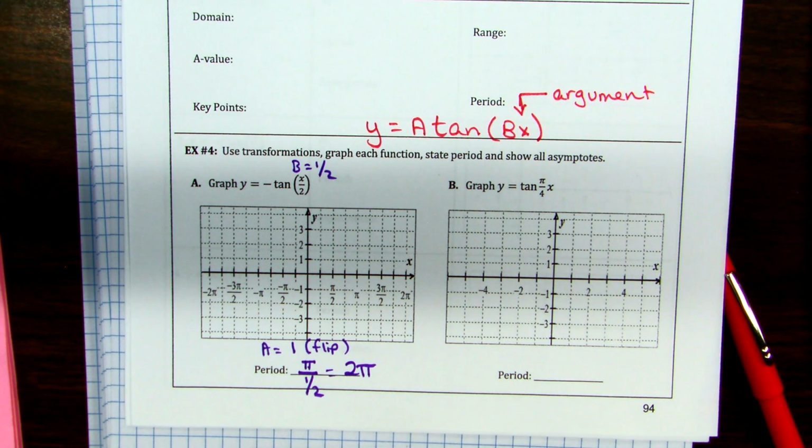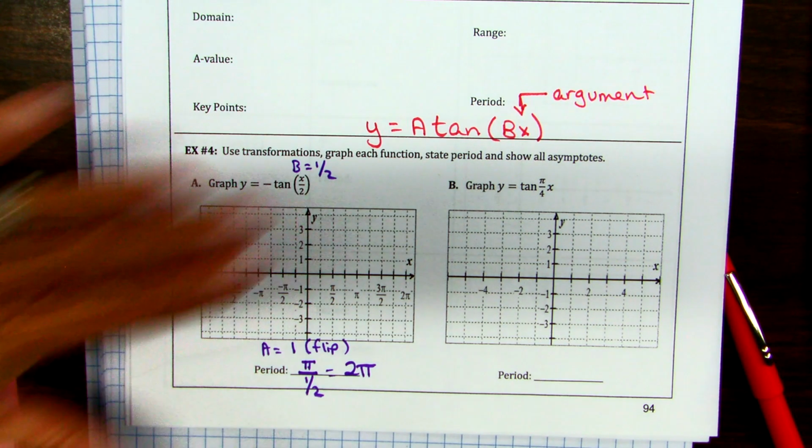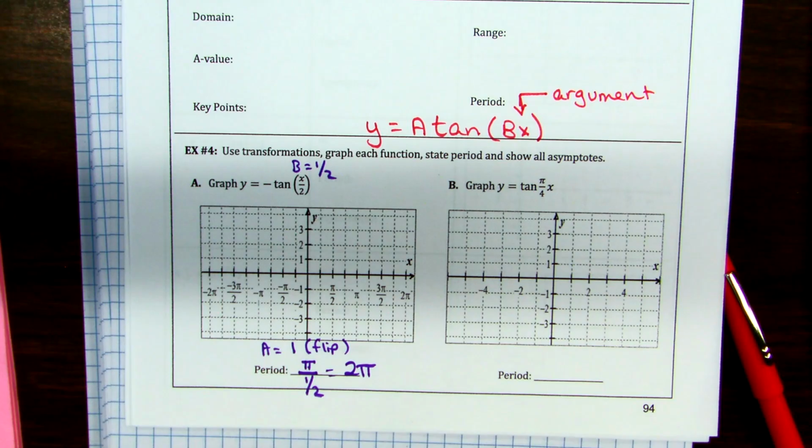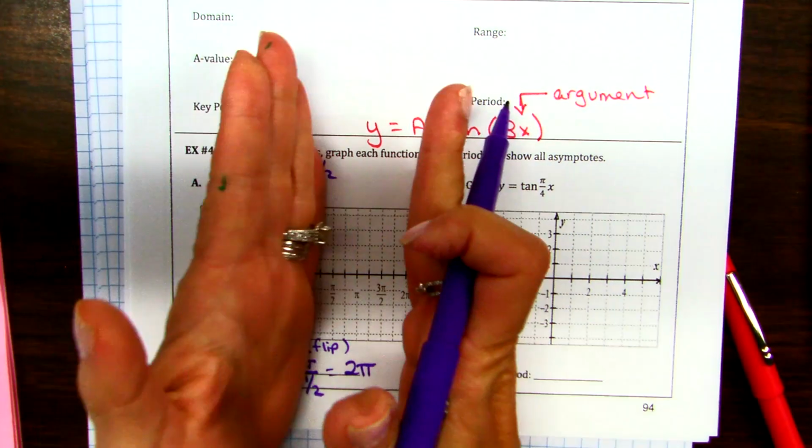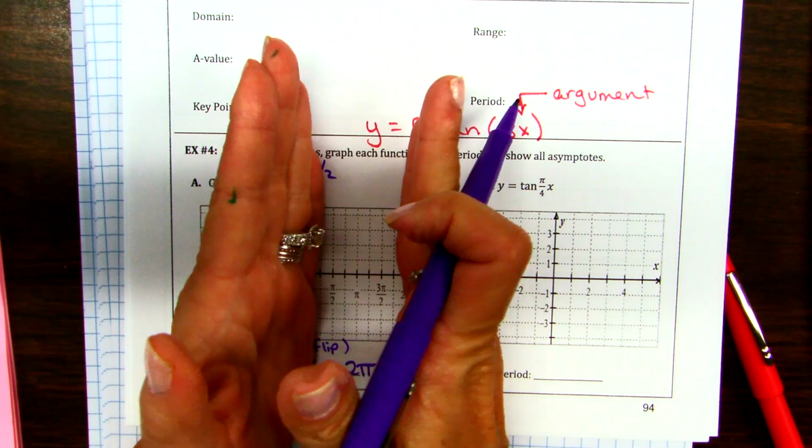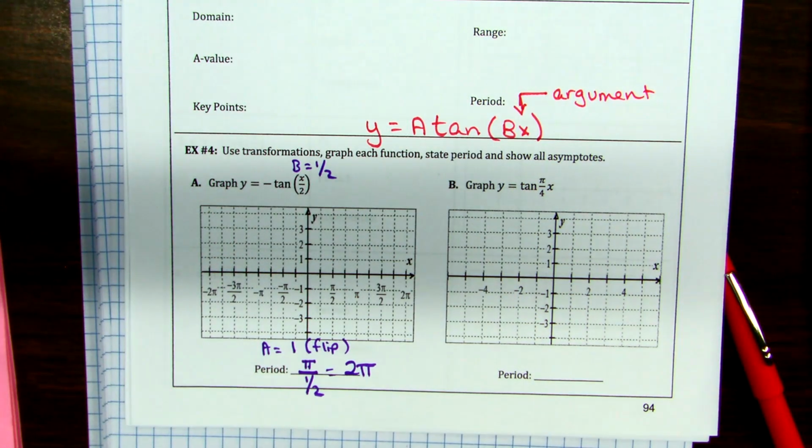That happened with sine and cosine. But the way we graphed it with sine and cosine, what I would have said to you guys here is, oh, your period is 2 pi. You're going to graph from 0 to 2 pi and make your squiggle. But you don't do that with tan because we have asymptotes to deal with. So we make it really, really simple.